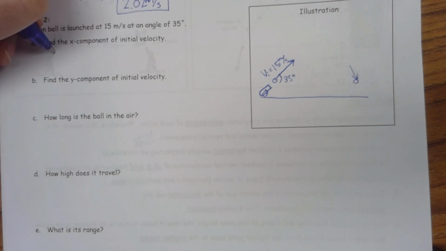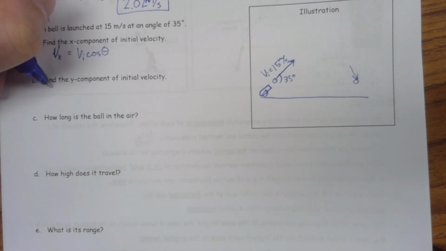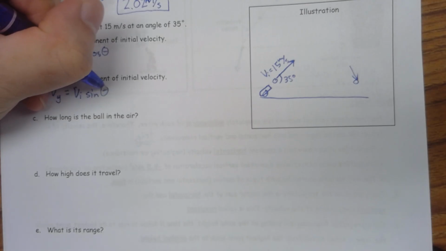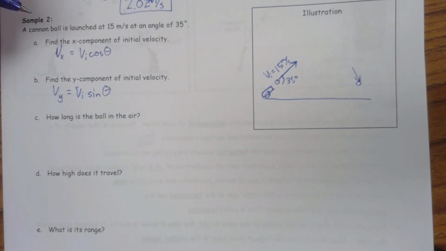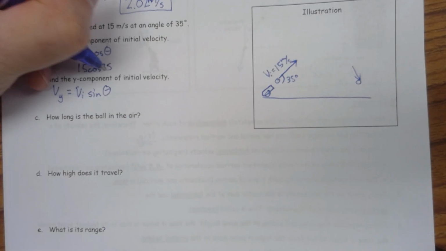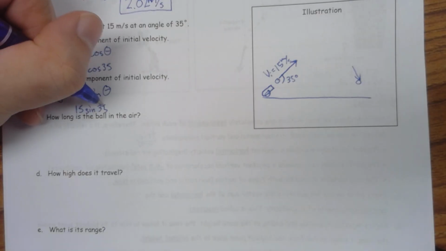X component. Vx equals Vi cosine theta. Is that what we talked about last week? Vy equals Vi sine theta. 15 cosine 35 versus 15 sine 35.